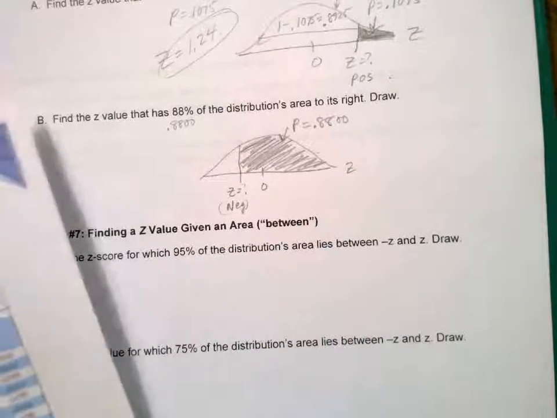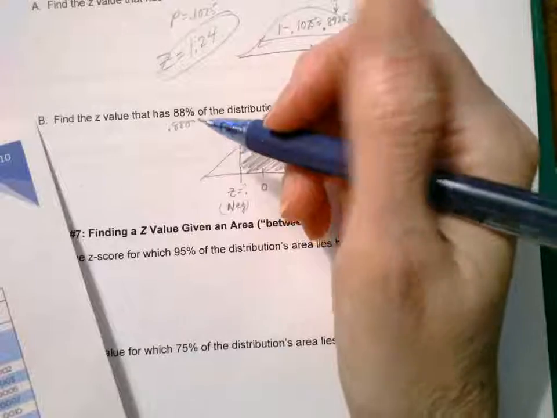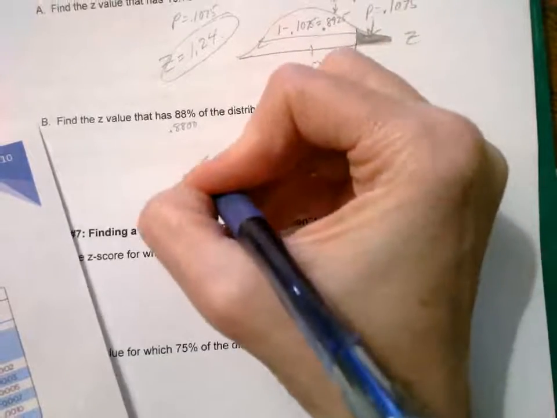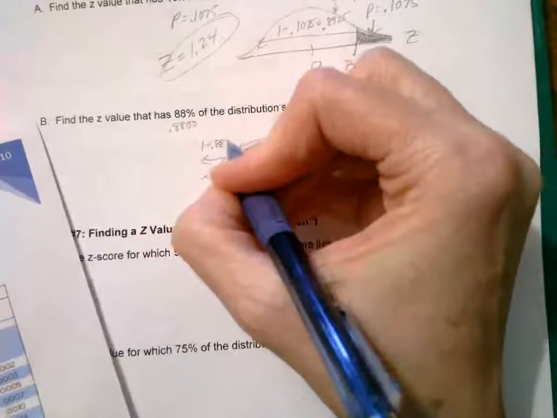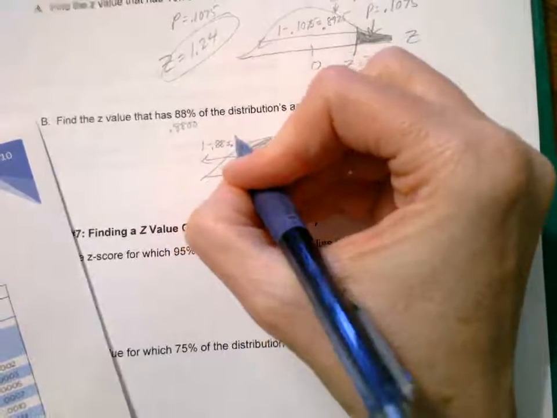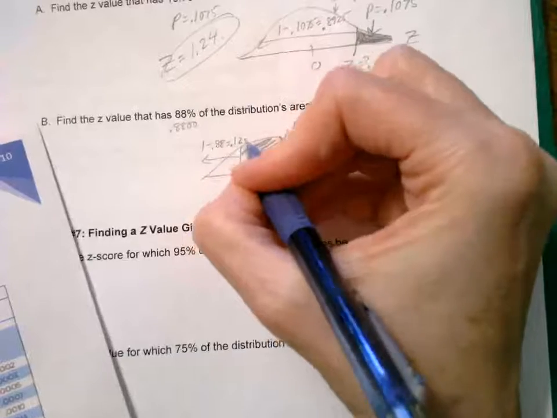Oh wait, again, it's going to show to the left. So 1 minus 0.88 is going to be 0.1200.